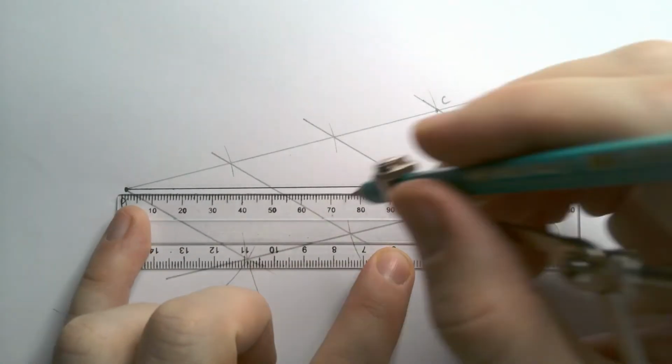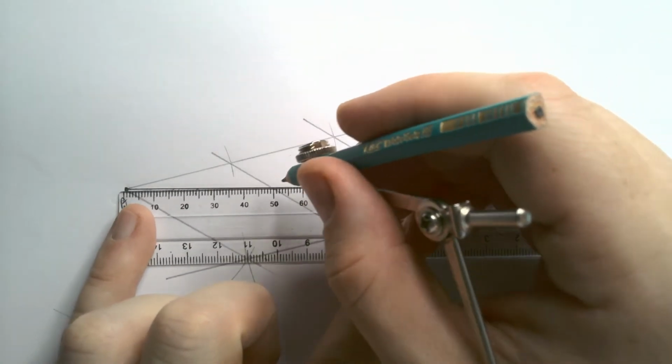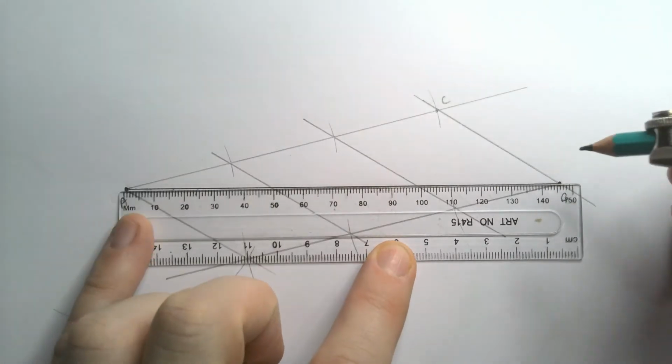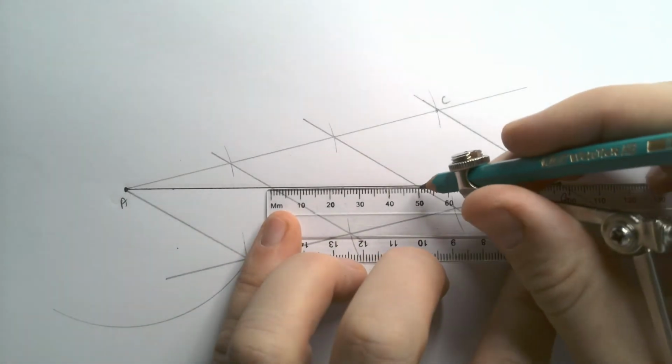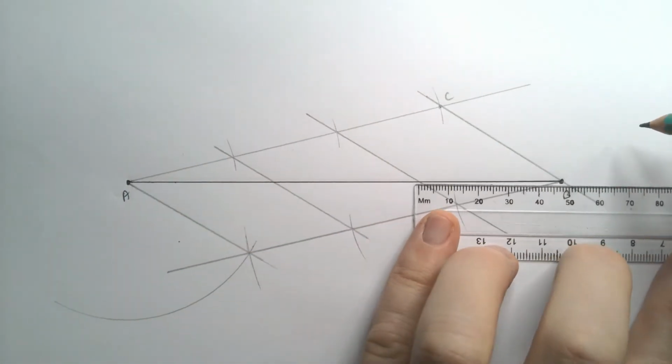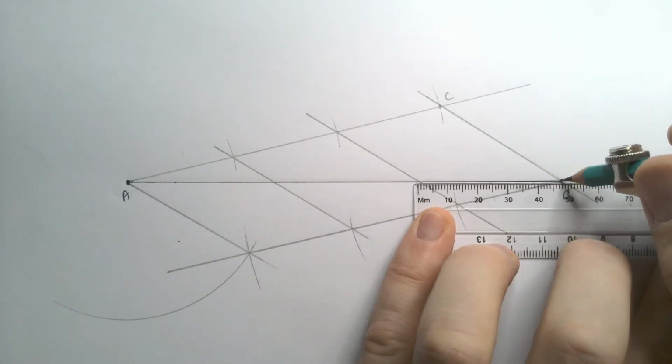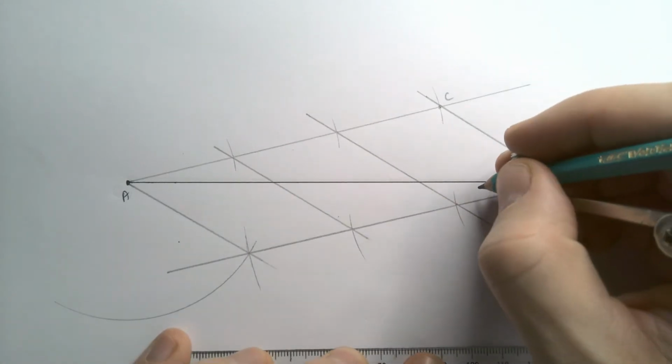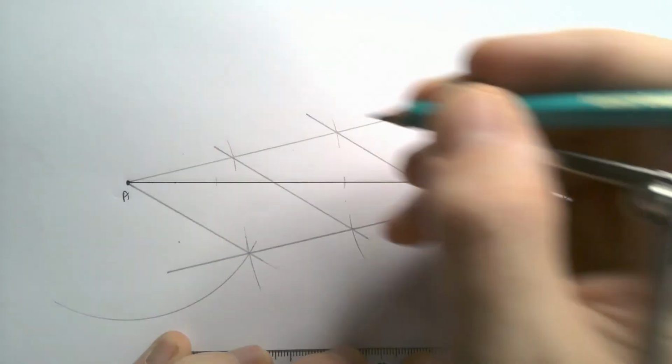From A to this first part here, I get it to be just shy of 50 millimeters. If I shift it down, again, it's just shy of 50 millimeters, like 4.8 or 4.9, and again, just shy of 50 millimeters, about 4.8. So we have cut this into 3 parts.